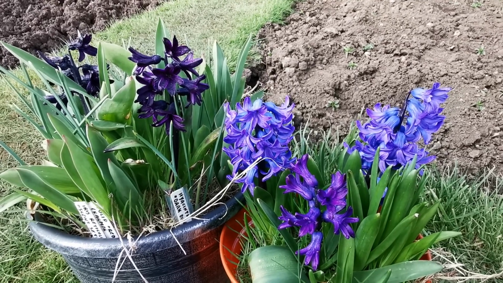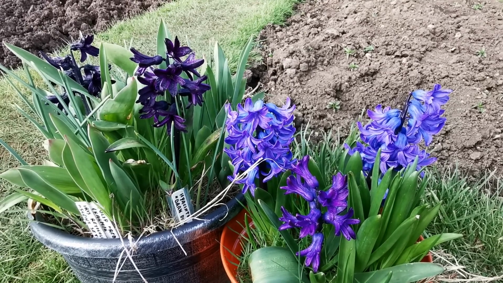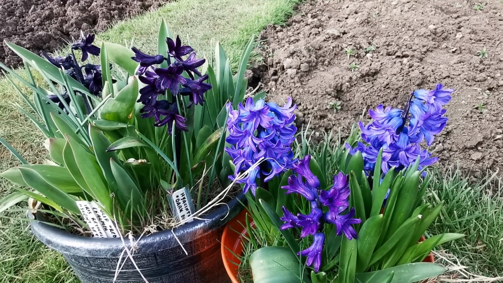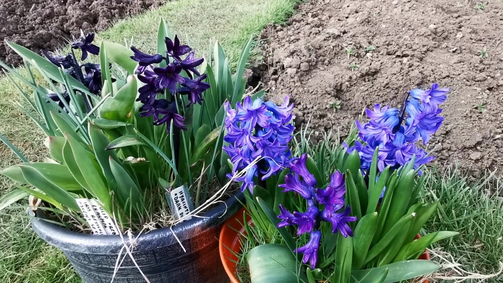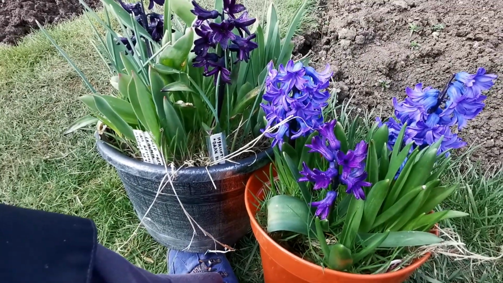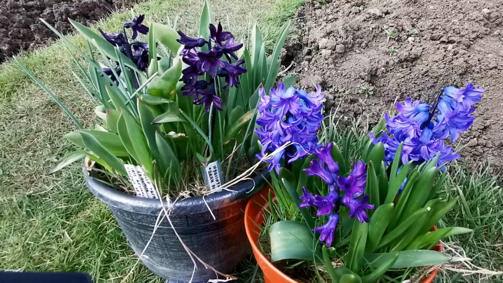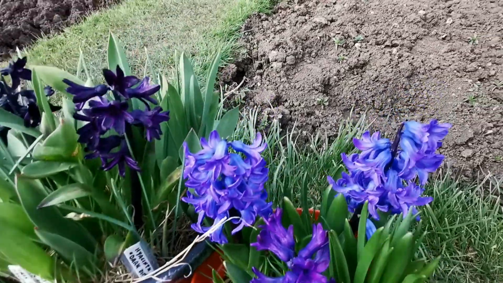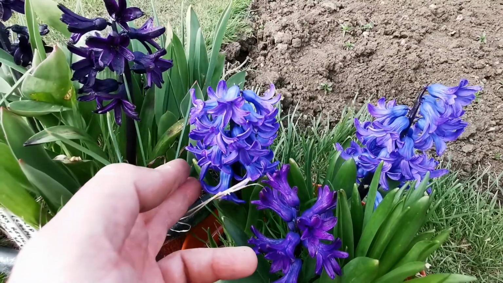This species, the common hyacinth, is native to southwestern Asia, southern and central Turkey, Syria, Lebanon and Israel. It was introduced in Europe in the 16th century and has been widely cultivated since then because of the extremely fragrant flowers, and also very beautiful. The wild species have bluish purple flowers, like this one.